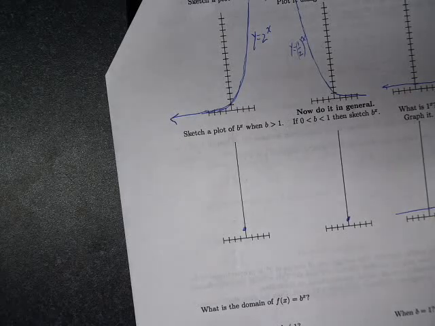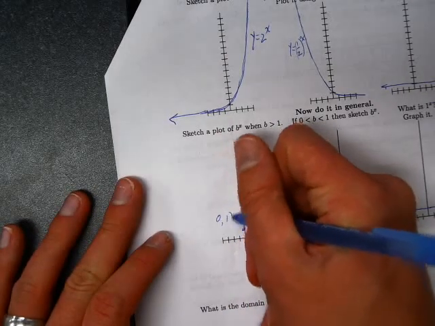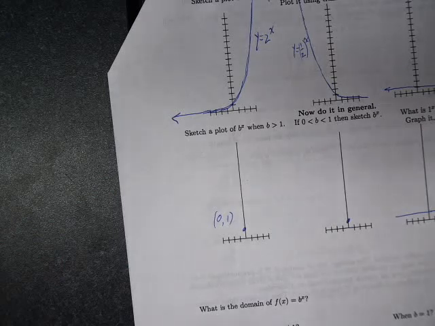Let's try to sketch a graph of b to the x where b is some number that's bigger than 1. What's b to the power 0? 1, no matter what b is. So nice, that point at 0, 1 is even kind of handy. What is b to the power 1? b. And if you don't know what b is, which we don't, we can't do any better than that. But is b bigger than 1 or less than 1 right now?